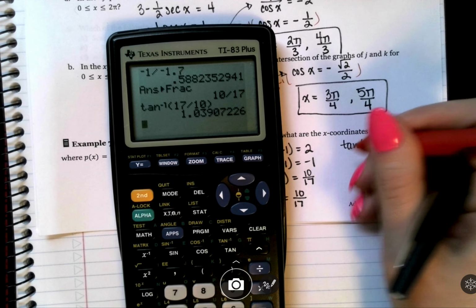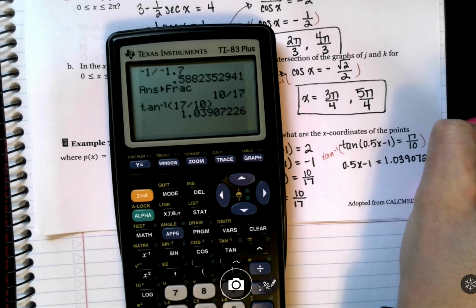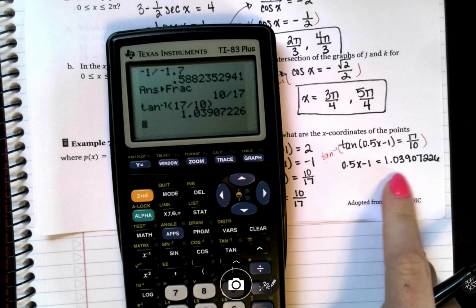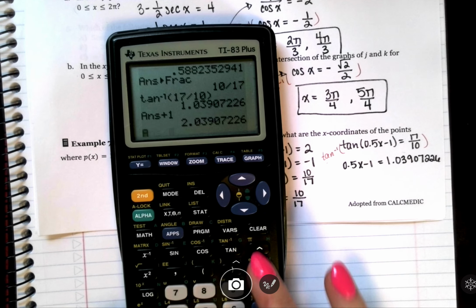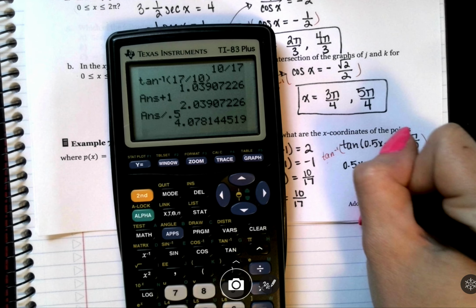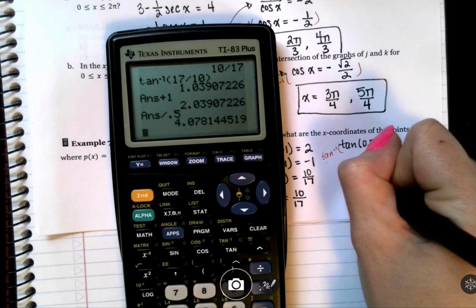Arc tangent of tangent is 0.5x minus 1 because it gets rid of tangent and I have what's left in my parentheses. And then arc tangent of the fraction was this decimal. So I'm going to keep all of those decimal places because I don't want to round too soon. And then I can add 1 to both sides and divide by 0.5. So I get x equals 4.078 since I just want 3 decimal places.